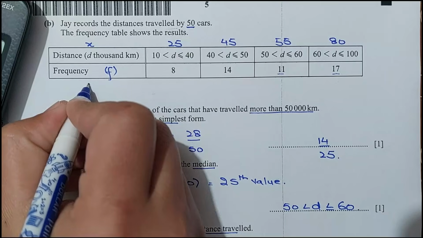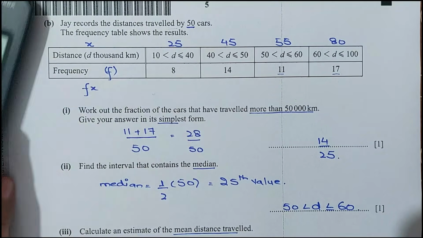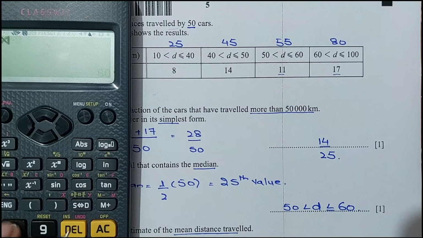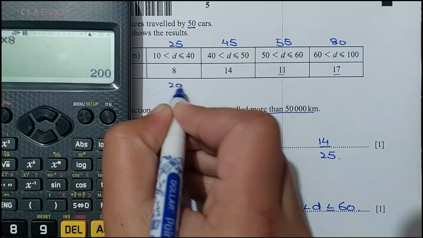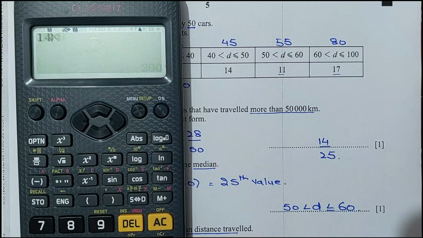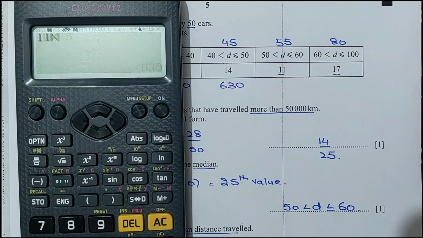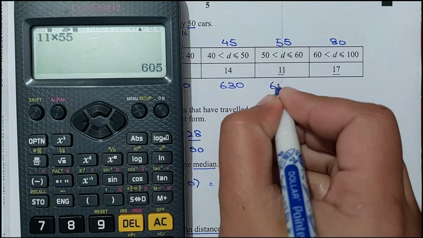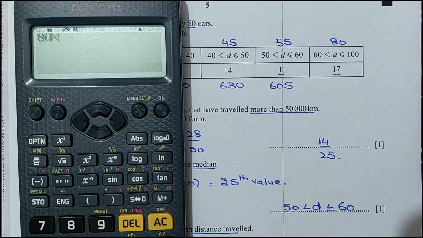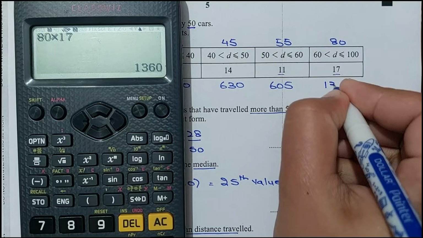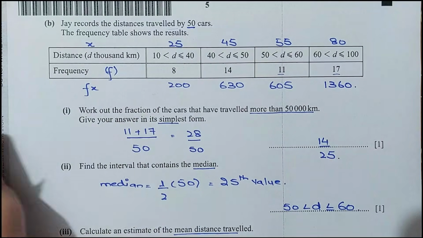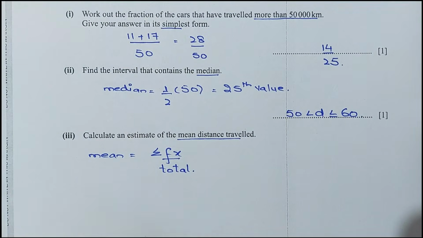Now what is fx? The product of the frequency and the midpoint, which is 25 times 8. This is 200. And the next is 14 times 45, this is 630. 11 times 55 is 605. And 80 times 17 is 1360. Now let me find the sum of fx.